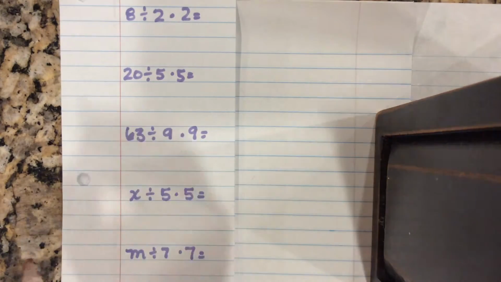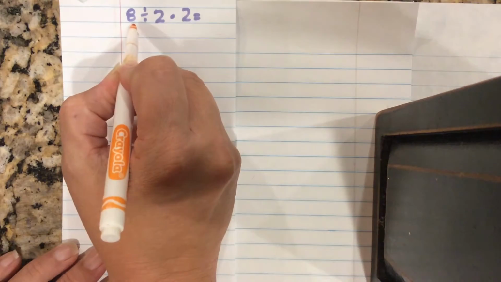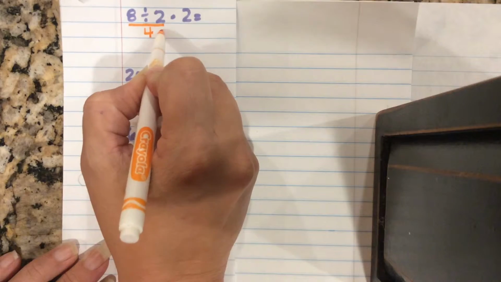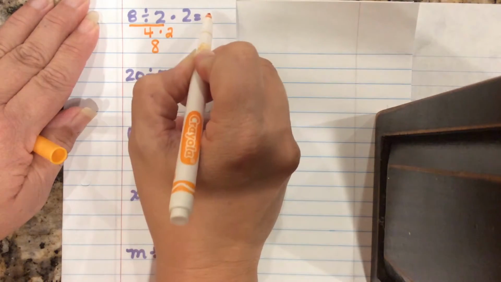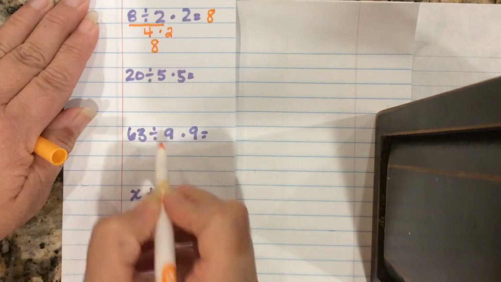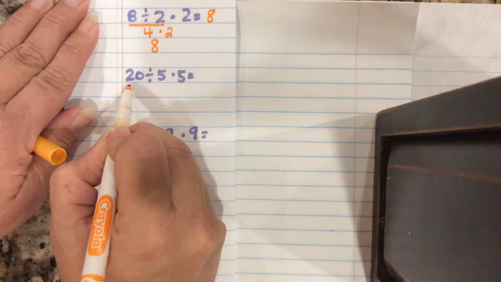Let's use order of operations to solve these problems. So in this problem, 8 divided by 2 is 4, and then 4 times 2 gives me 8. So I'm ending up with what I started with. Order of operations tells me when it's division and multiplication to work left to right.